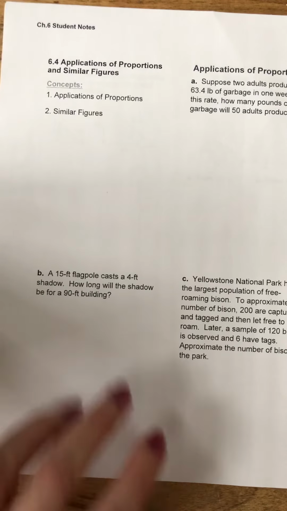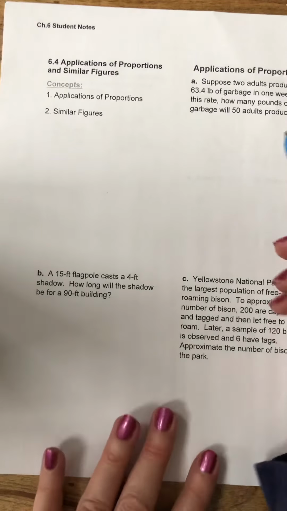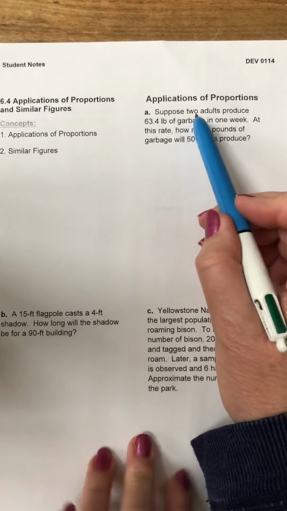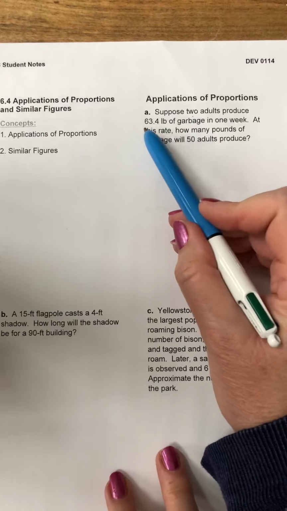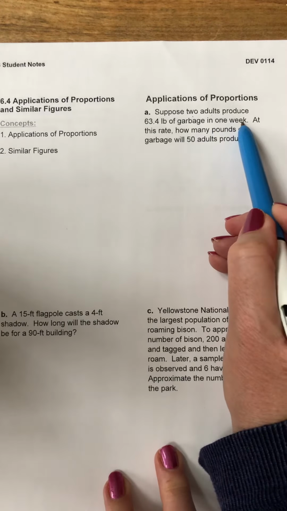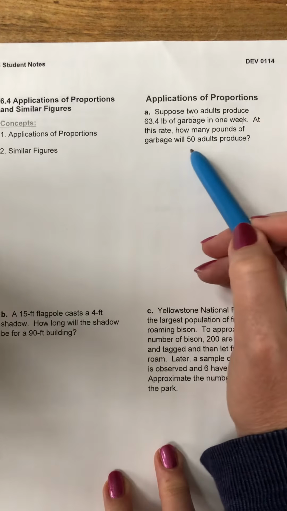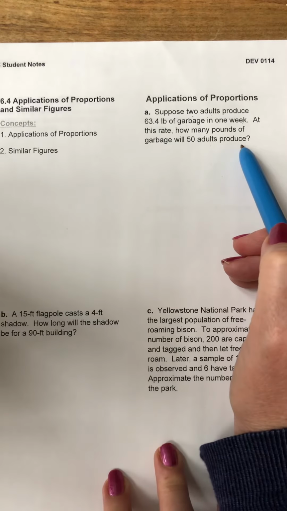So we have some application problems, and we're going to set up and solve proportions. And first we have, suppose 2 adults produce 63.4 pounds of garbage in 1 week. And at the same rate, how many pounds of garbage will 20 adults produce?